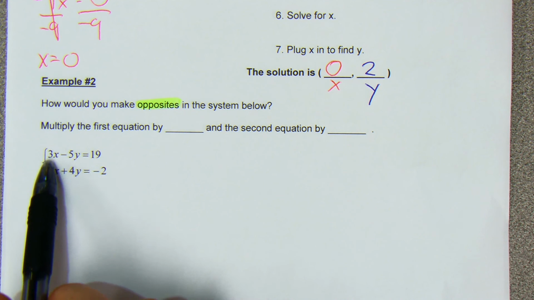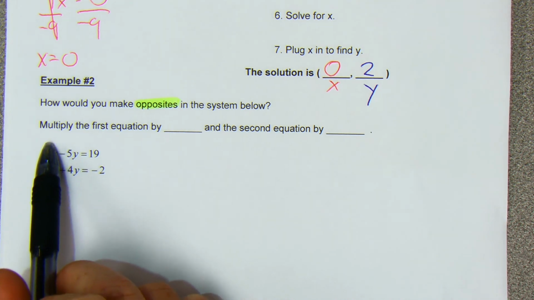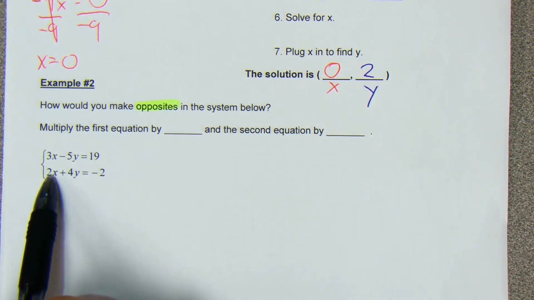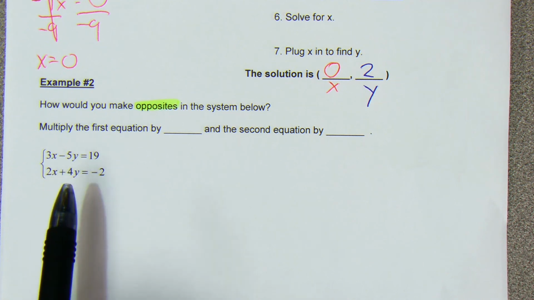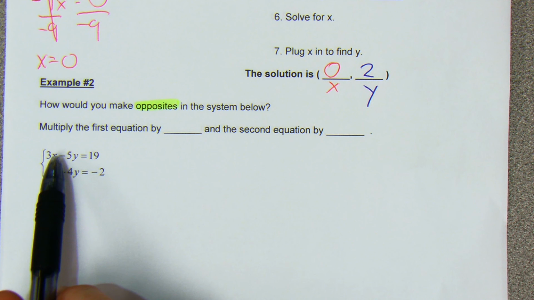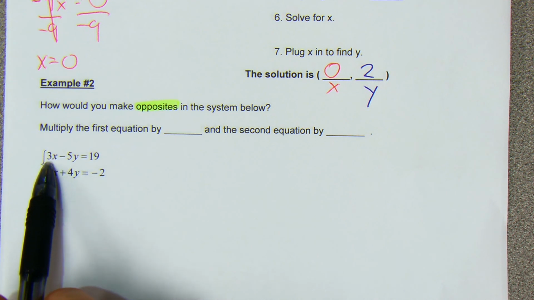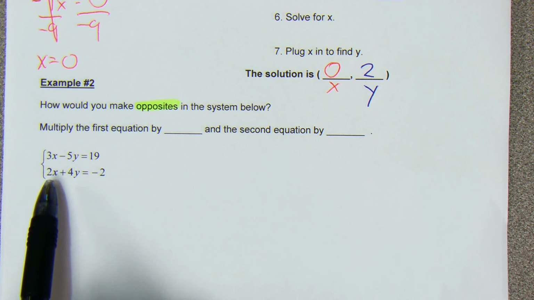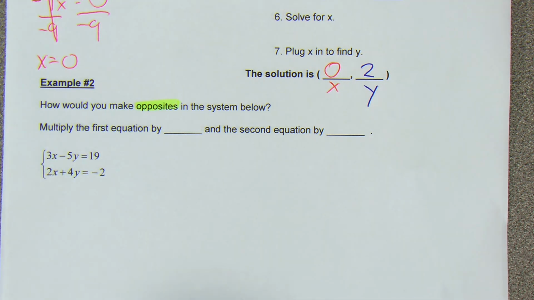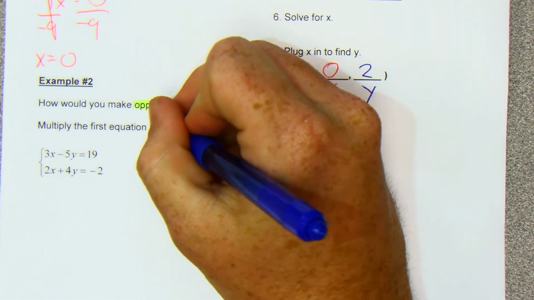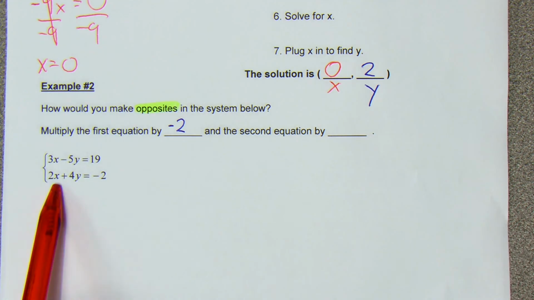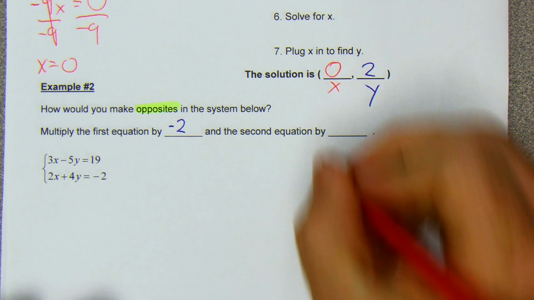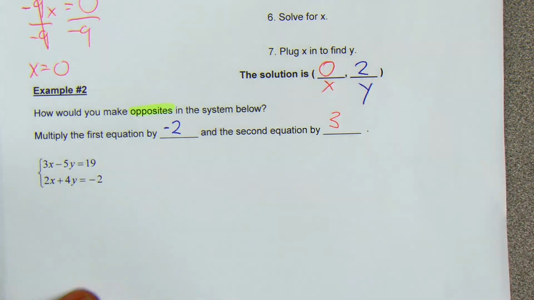So now I have to think about what number do I have to multiply by 3 to get to 6? And what number do I have to multiply by 2 to get to 6? But then I still won't have opposites because I'll have two positives. So I also need to make one of them a negative. So I know that for the first equation, to get to 6, I have to multiply 3 by 2, and I want to make it the opposite, so I'm going to multiply the first equation by -2. And then I know to get 2 to 6, I have to multiply the second equation by 3. Okay, so that's exactly what we're going to do.